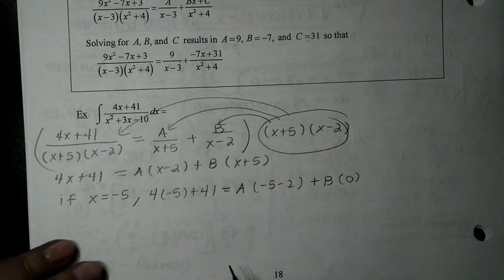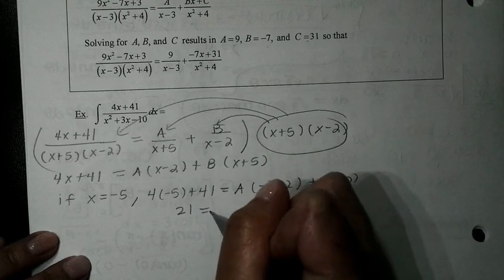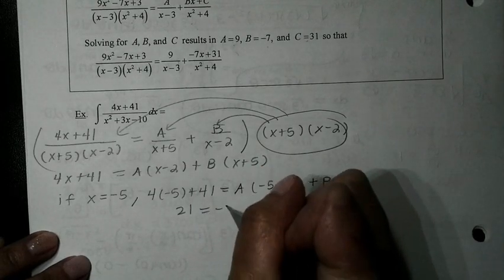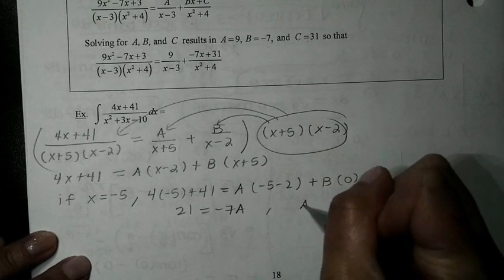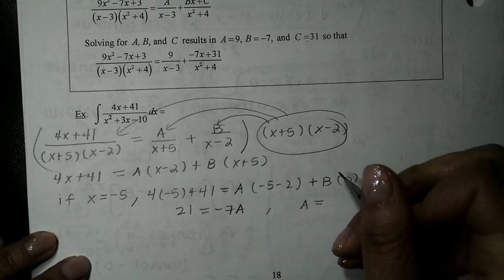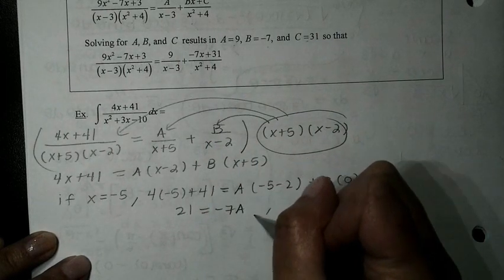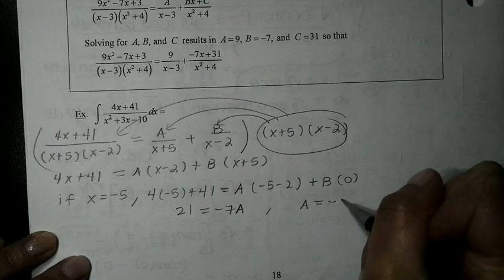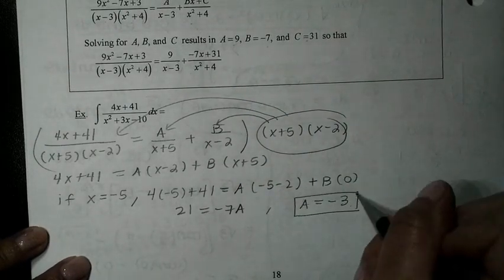So technically speaking, what you have here is 21 equal to negative 7a. Therefore you discover that your a is going to be the beautiful number 21 divided by negative 7, which is negative 3. So you have your beautiful value of a.